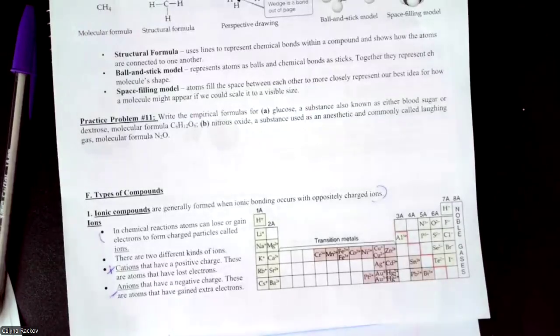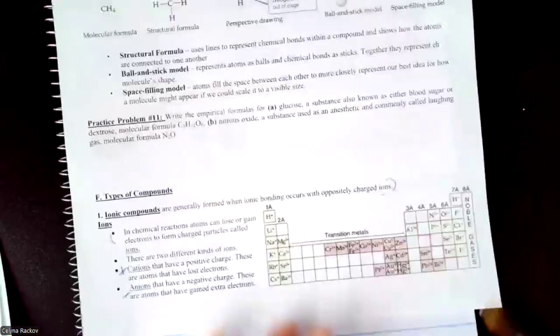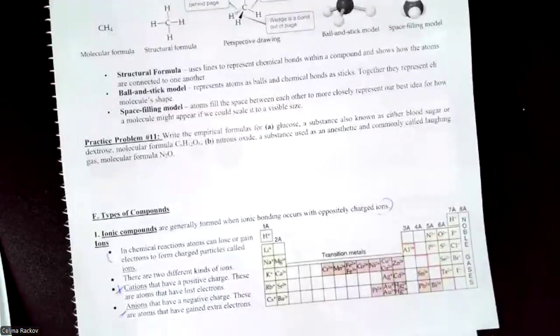Hello, everyone. So here, chapter 2, types of compounds. Ionic compounds are usually formed when ionic bonding occurs with oppositely charged ions.